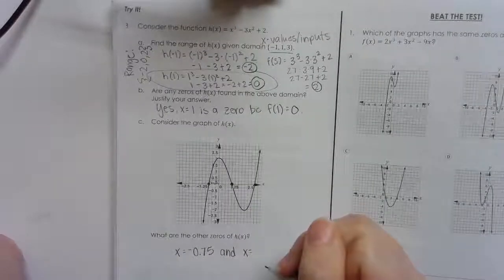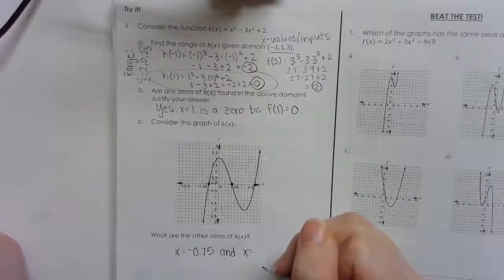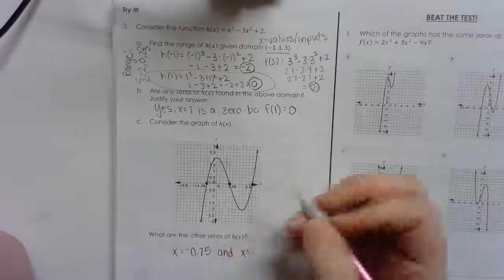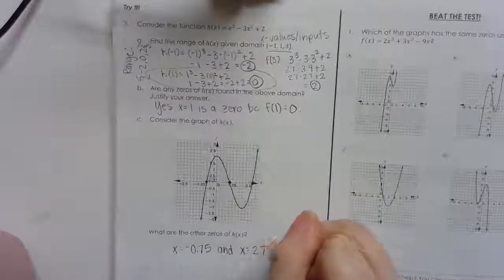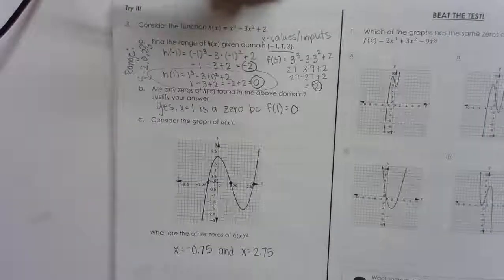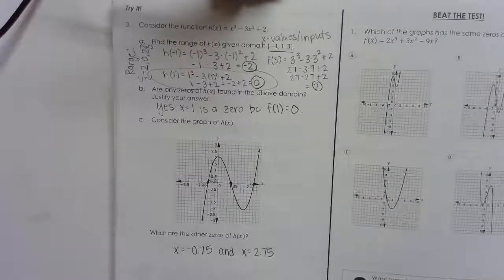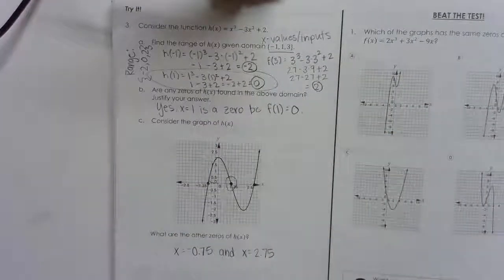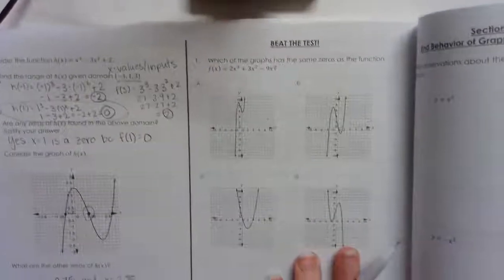x equals, okay, over here I have 2.5 and it's 1 to the right, so that would be 2.75. So x equals negative 0.75 and 2.75. And I also can see that 1 that I got from solving it at the top. Okay, so beat the test.